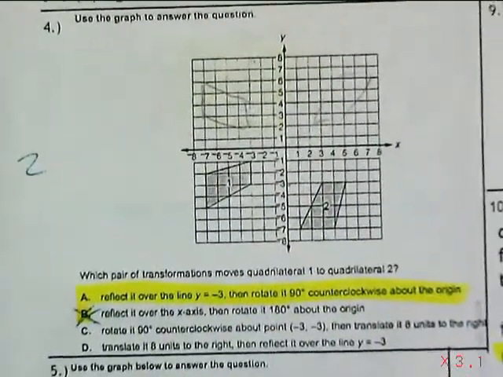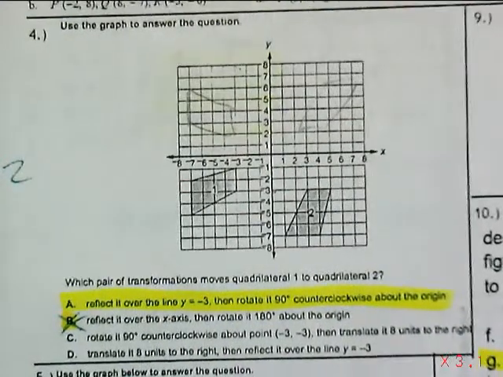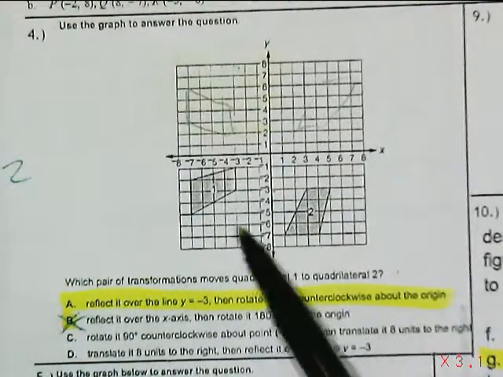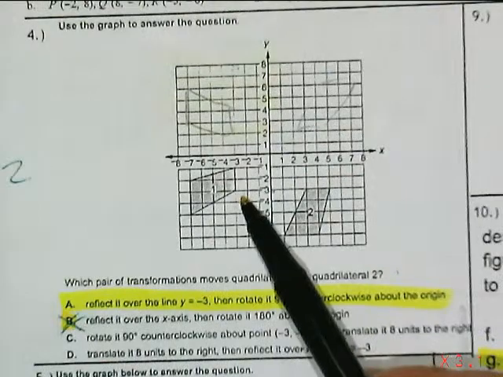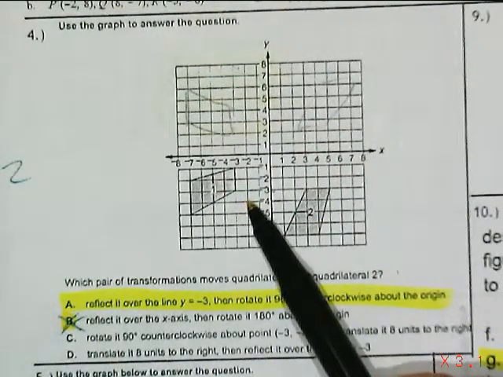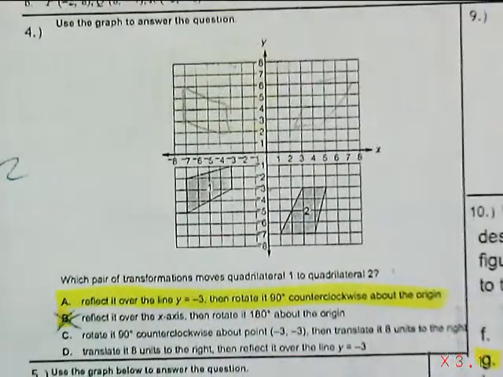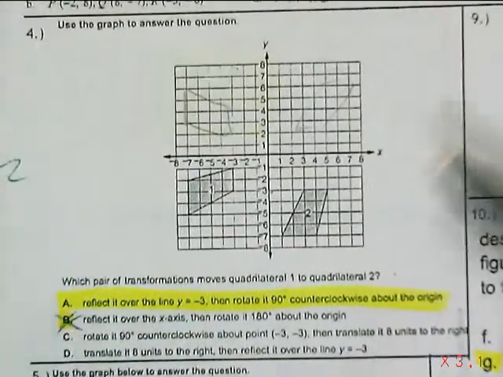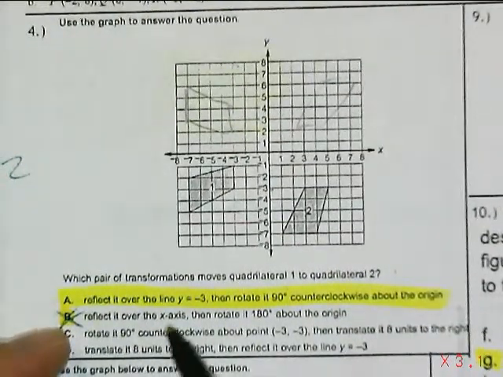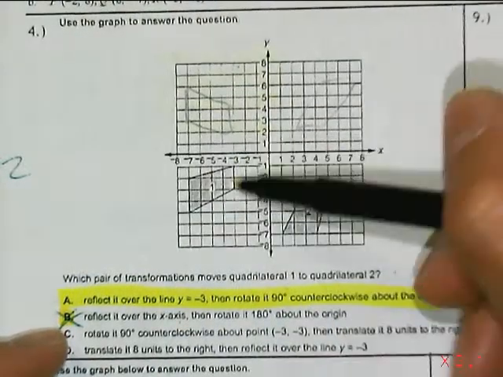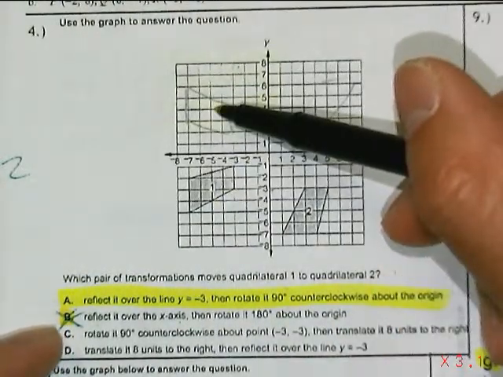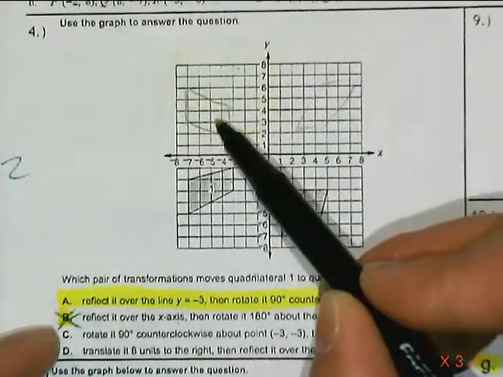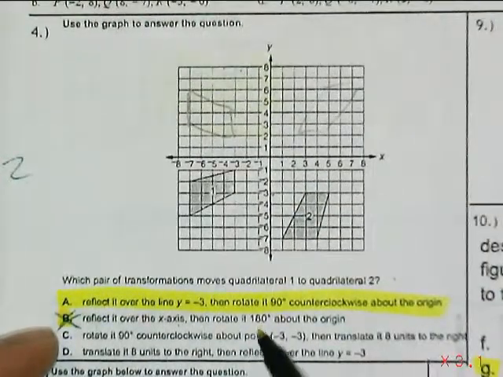Number 4. Use the graph to answer the question. Which pair of transformations moves quadrilateral 1 to quadrilateral 2? If you recognize the shape right now, you'll recognize that you're going to have to do multiple transformations, which are called composition transformations. Originally, I picked B, and let me tell you my thinking, and I'll explain why it's wrong. If you reflect it over the x-axis, so I thought if you can go that way, and then if you rotate it 180 degrees, it doesn't say anything, so that means it's clockwise. Default is clockwise, so if it doesn't tell you, just think clockwise.